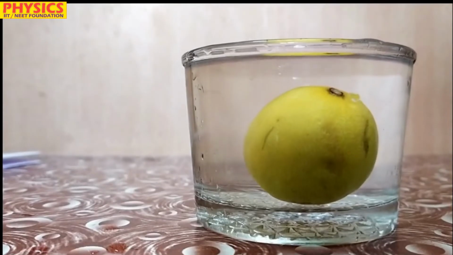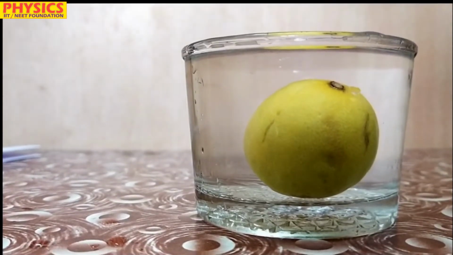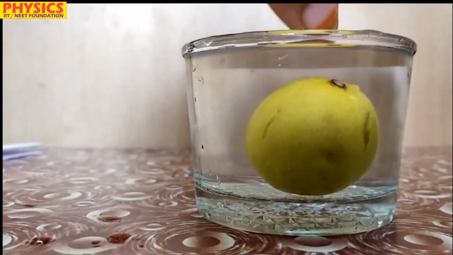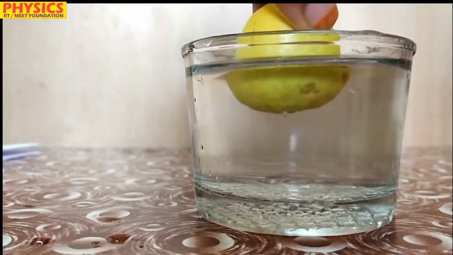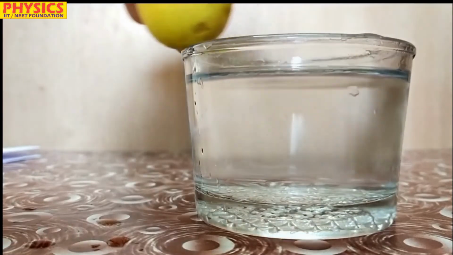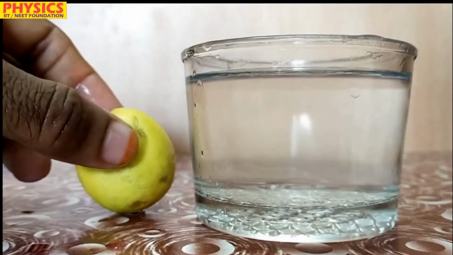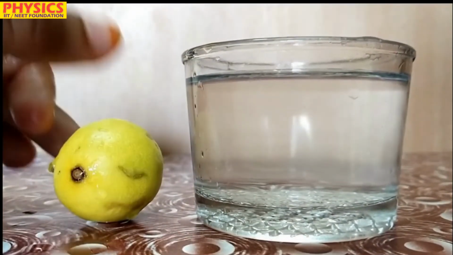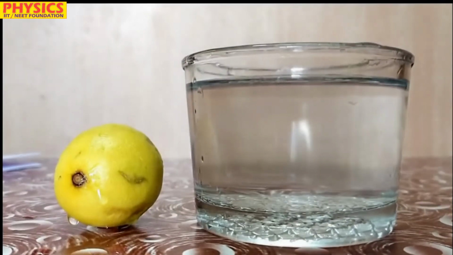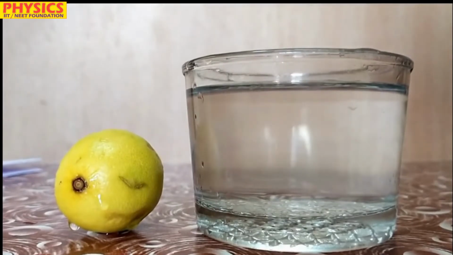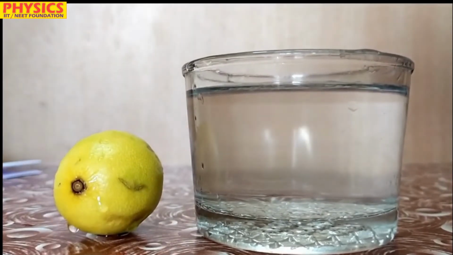So this is a simple trick we can do by using physics, right? When the lemon is in the air, it appears its original size. Whenever you place that lemon in the water, it appears to be increased in size. Clear? You may ask why only lemon?